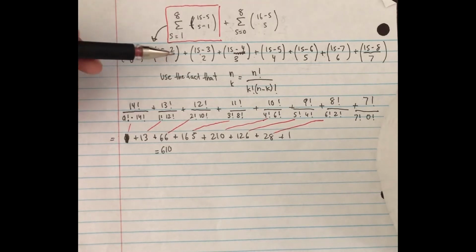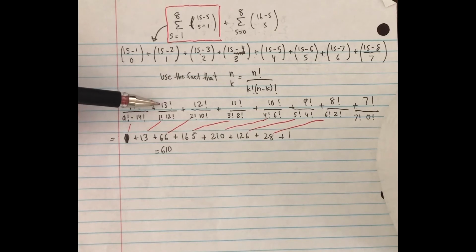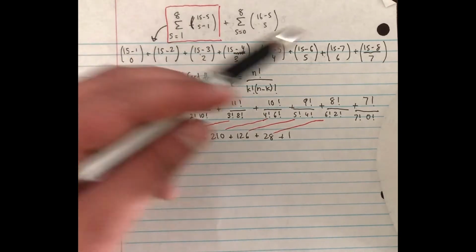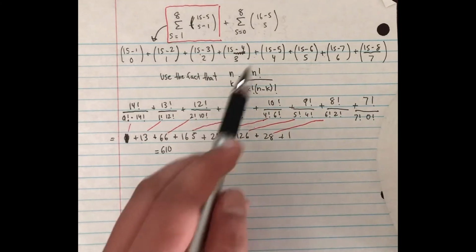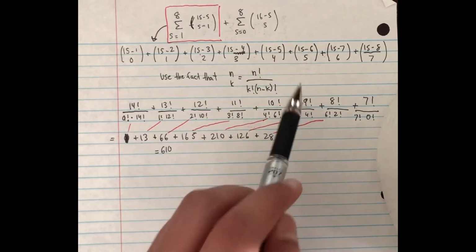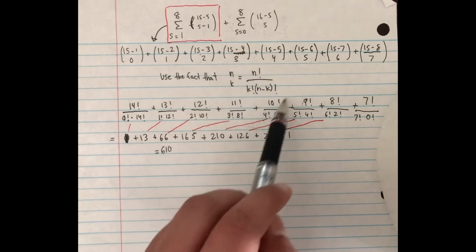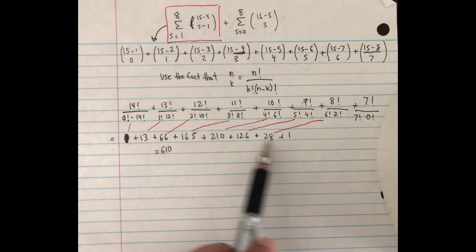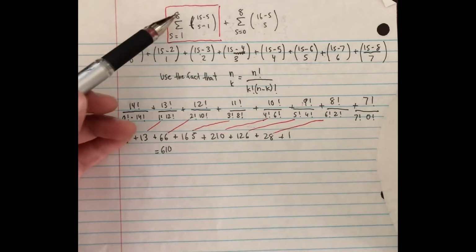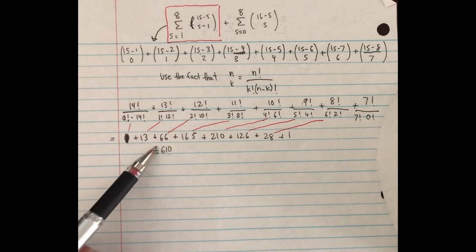And 15 minus 2, choose 1, is equal to 13, choose 1. And that's equal to 13 factorial divided by 1 factorial times 12 factorial. And that's equal to 13. And so on, as we get all the way to the end, and we evaluate these factorials. And the way we go from here to here is using this formula. Okay, so then for a total, on the left side, we get a total of 610.